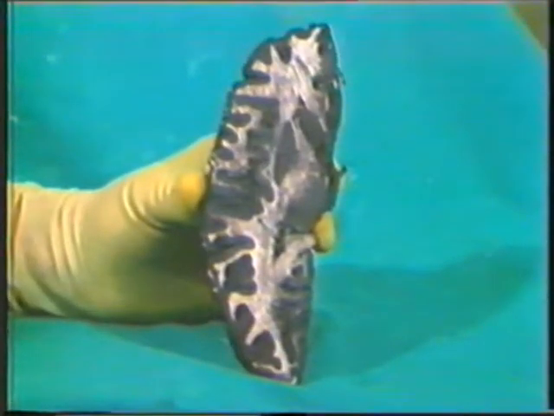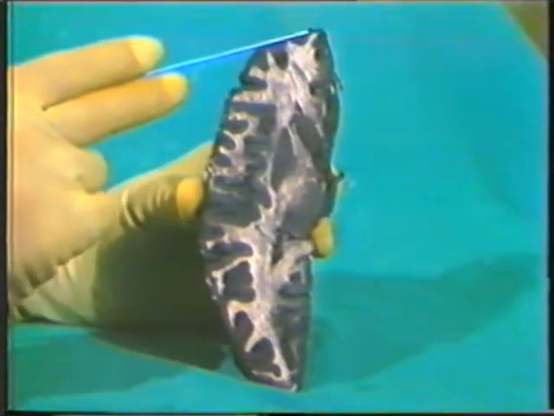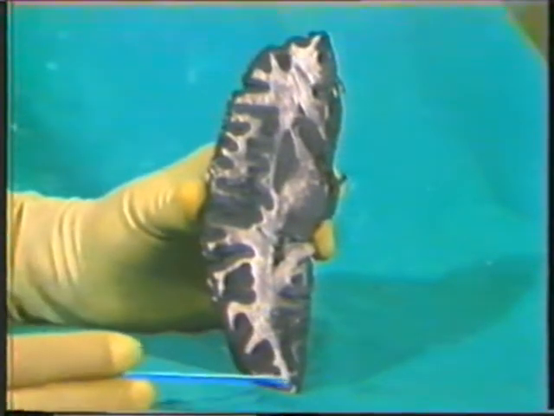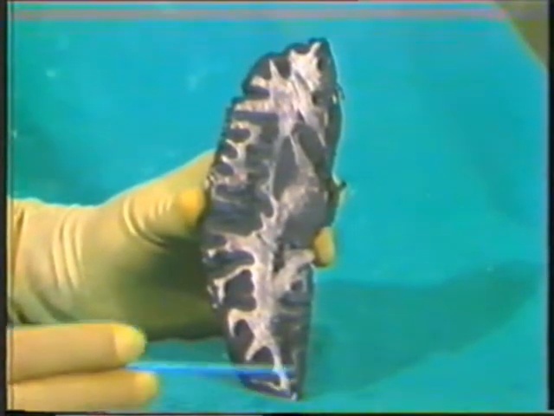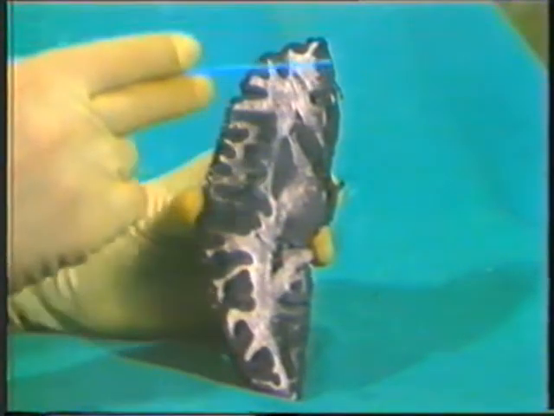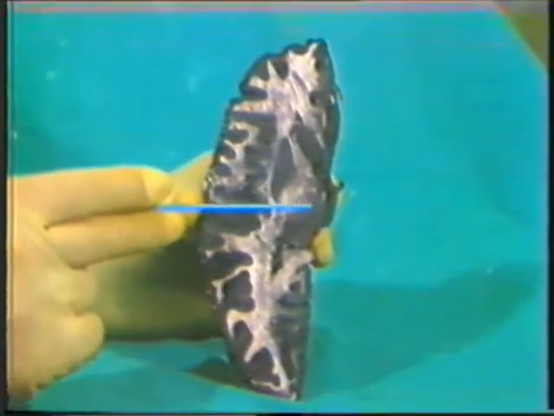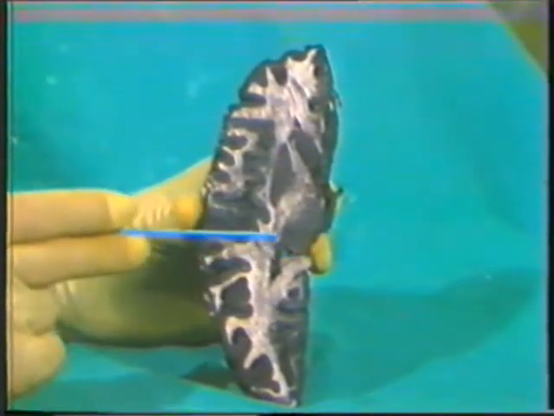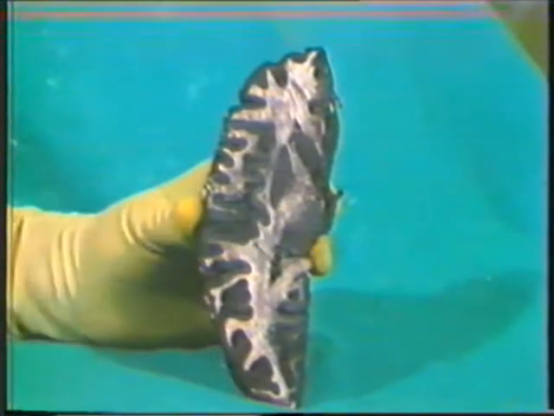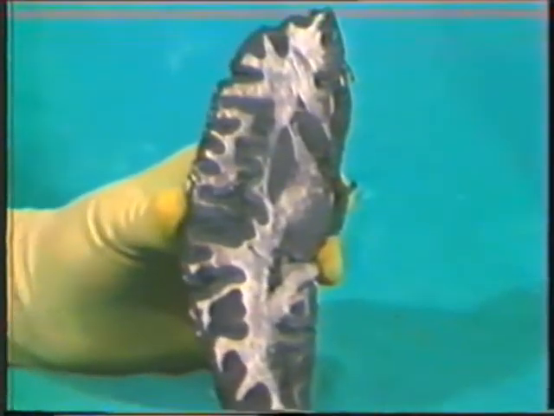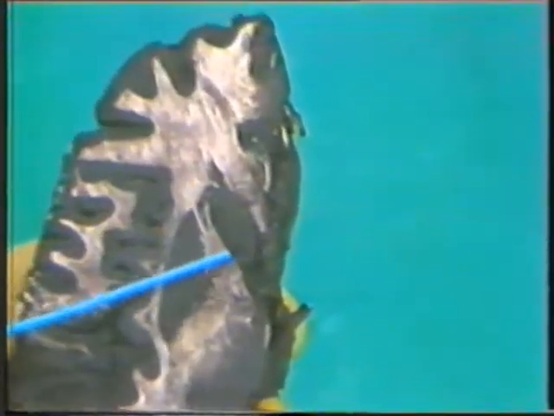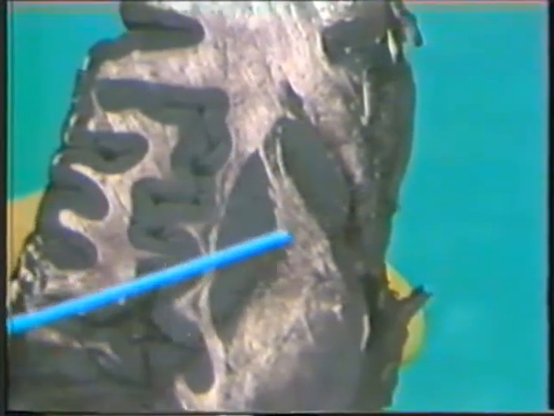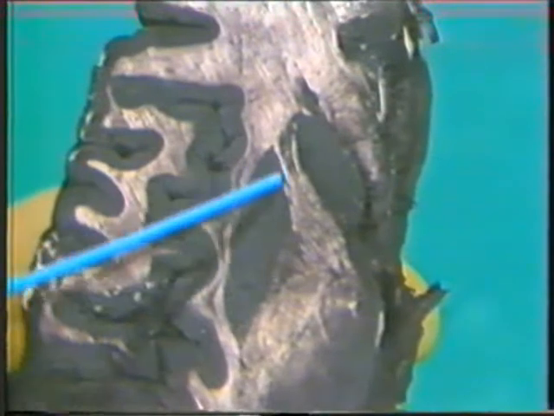This is the anterior end of the section. This is the posterior end. This is the medial border, and this is the thalamus at the medial border of the section. This is the head of caudate. And this is the lentiform nucleus. And this is the internal capsule.